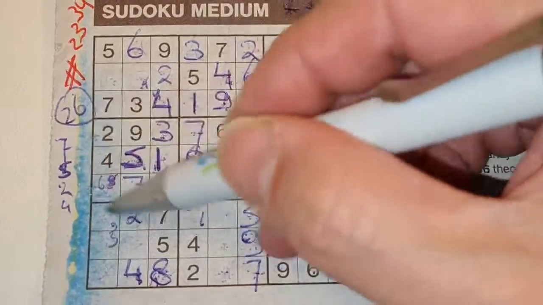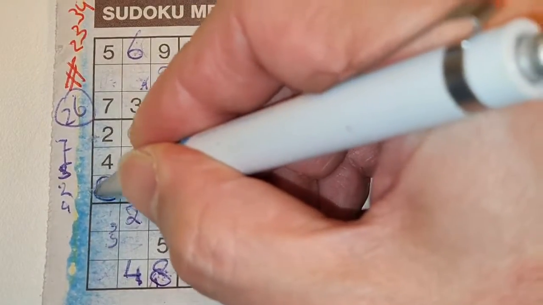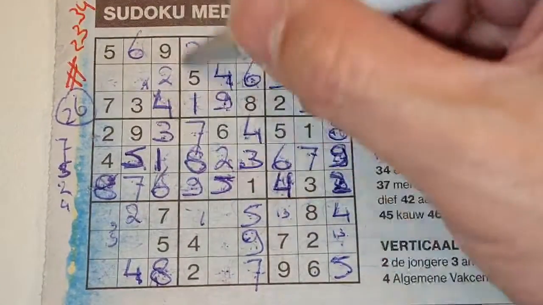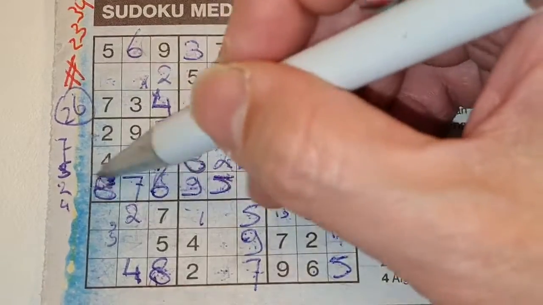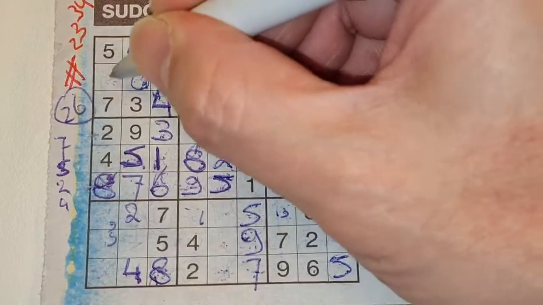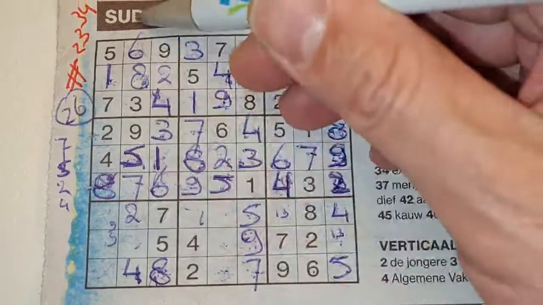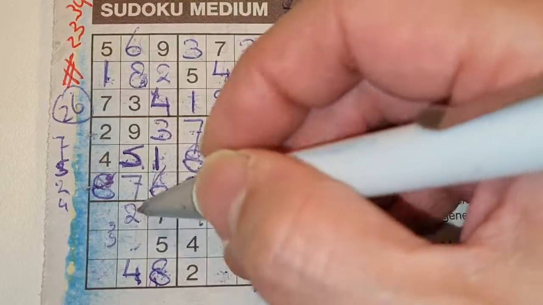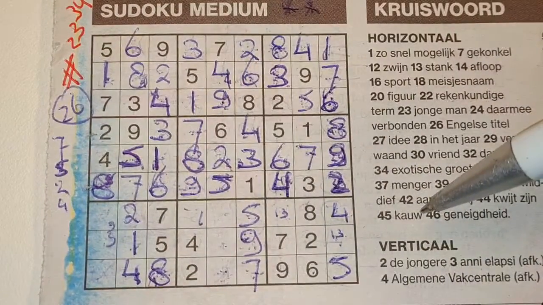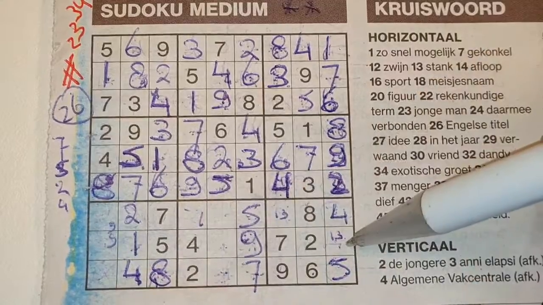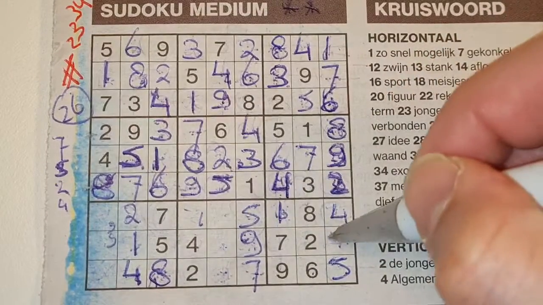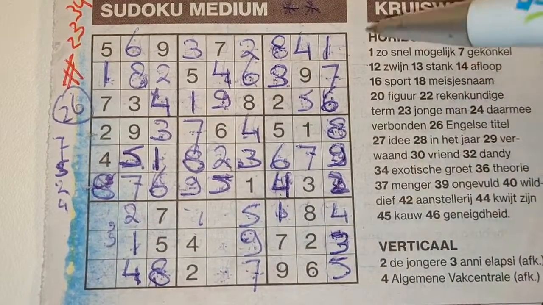1 number left in this big square for the number 8. 2 numbers left in this big square for the numbers 1 and 8. We have an 8 there, so no 8 there. 8 should be here and a 1 goes there. 1 number left in the second column for the number 1. Now we have a 1 here, so this can't be 1 anymore. This should be the 1 and this should be a 3.